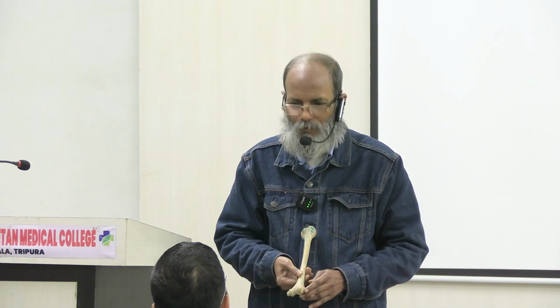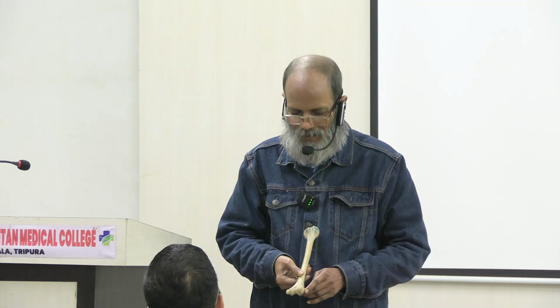Lower end has two fossae in front. I will be able to identify it is the lower end. This is the radial and coronoid fossa, and the deeper, larger one is the olecranon fossa. There is the greater projected medial epicondyle, and this is the lesser projected lateral epicondyle.